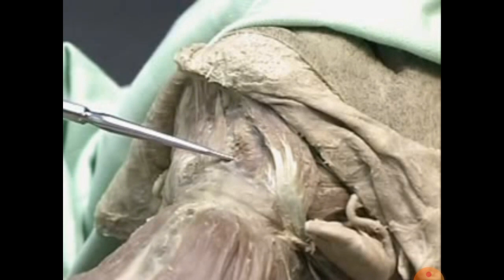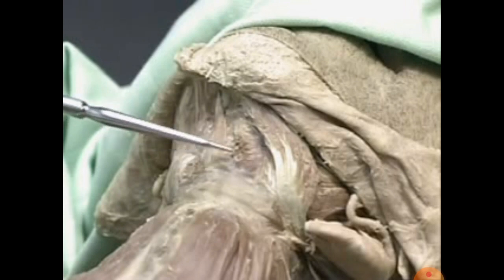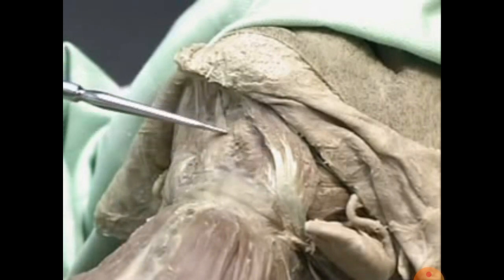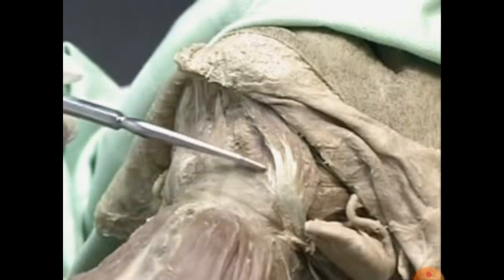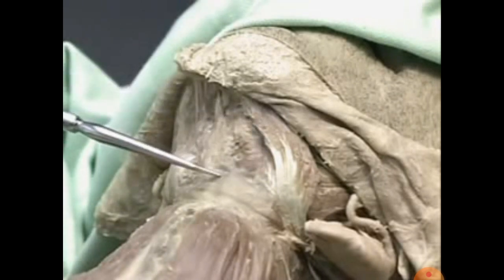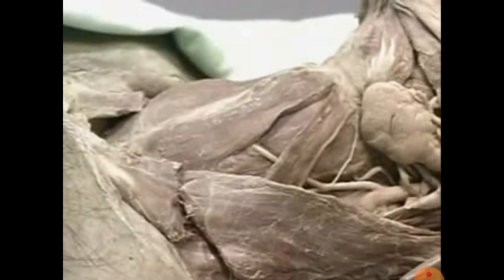In carcinoma of the tip of the tongue, the submental nodes are a very important diagnostic tool. Okay, this is the submental triangle.